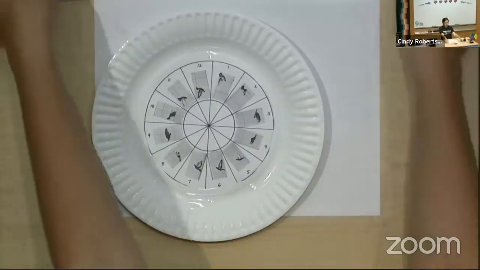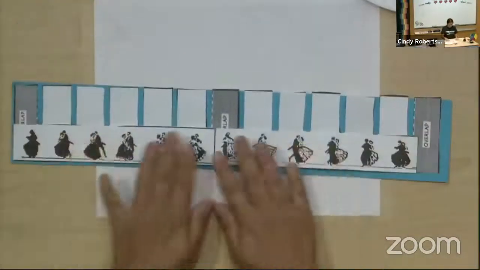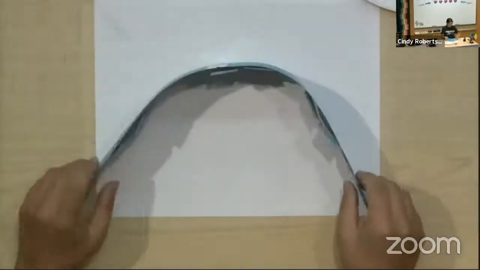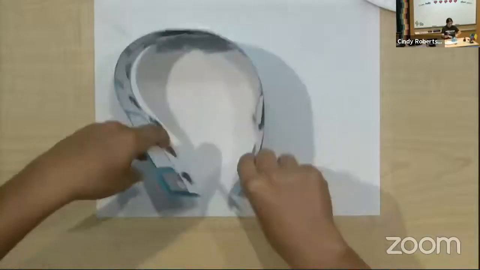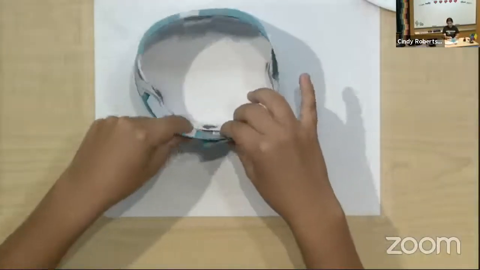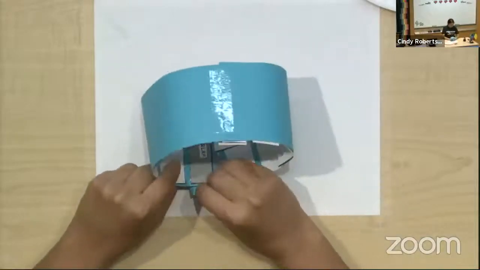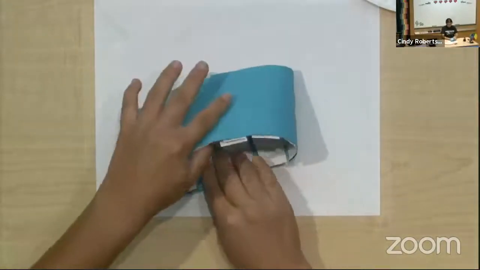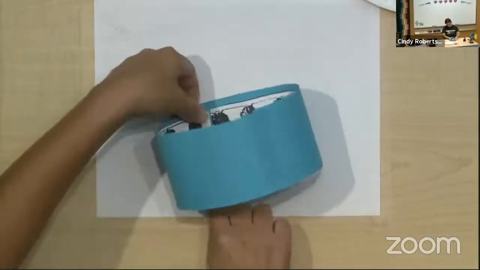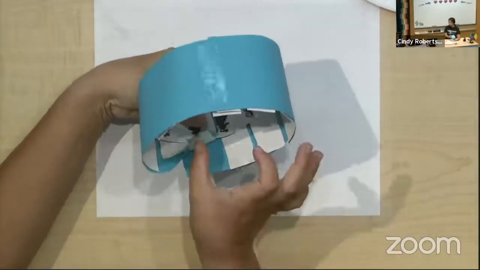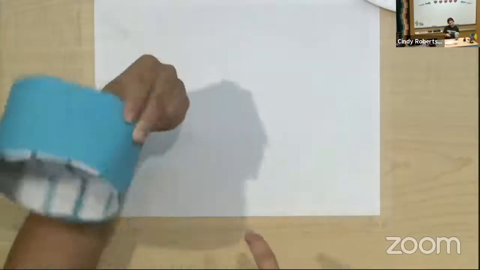So now back to our main part. Like I said, we're going to flip it around, and these parts that say overlap, we are just going to overlap them. So I don't know if you can see, but yeah, these parts are overlapping, and I'm just going to add a piece of tape here and a piece of tape right to the back.